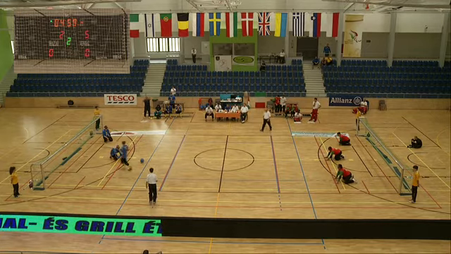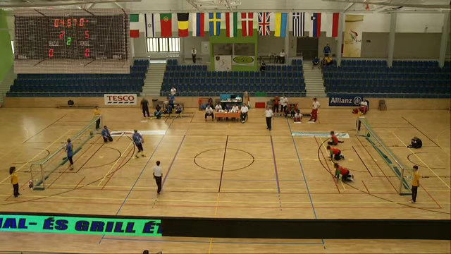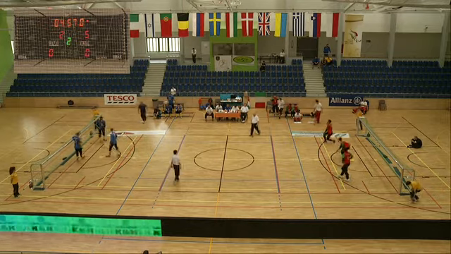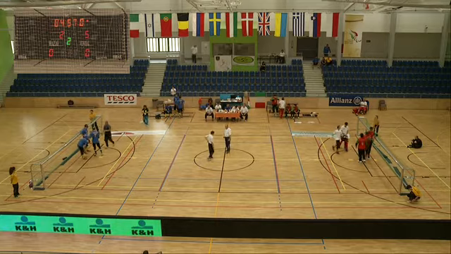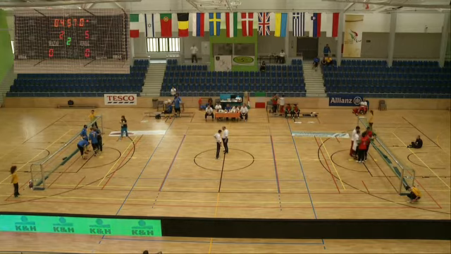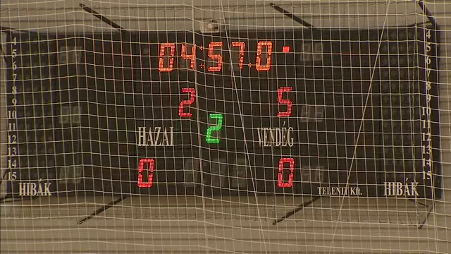Chases the ball, picks the ball back up, so you have a timeout now for Ukraine. So timeout, Team Ukraine. We have 4:57 remaining. Ukraine lead 5-2, and I've called a timeout. So that is 5 Ukraine, 2 Portugal. The time is 4:57 remaining.